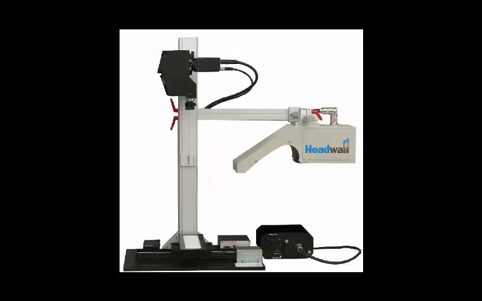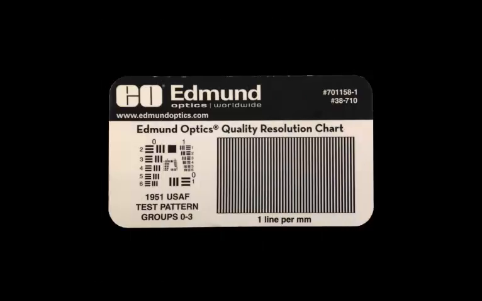For this training video, we're using a starter kit. It has the sensor attached, a light source, and a target tray. The tray has the ability to move in 2 directions. For this video, we're using a resolution card as the target.